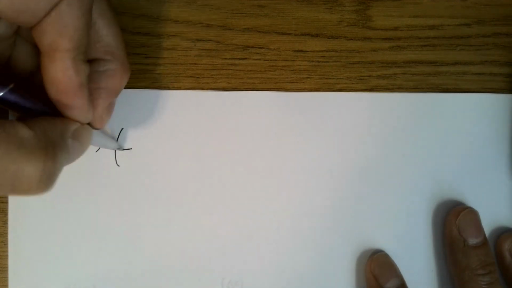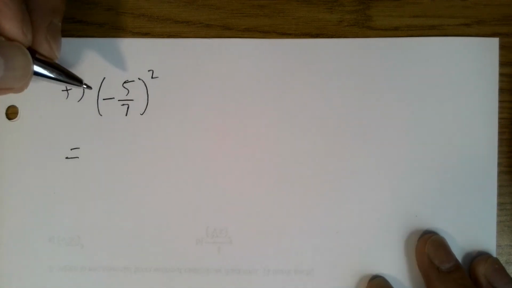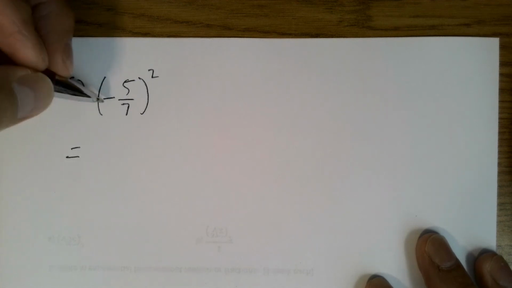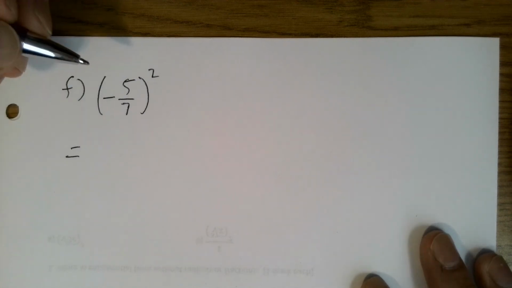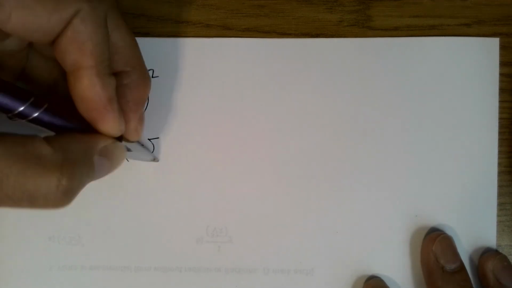All right, next one, F. I think we're on F next, aren't we? Yeah, that was E. Okay. F, I've got -5/7 squared. Okay, well, squaring means times itself. So that's actually -5/7 times -5/7. But I'm going to move this negative sign from being in the middle to the top because I think that's easier to think about. So it's basically -5/7 times -5/7.